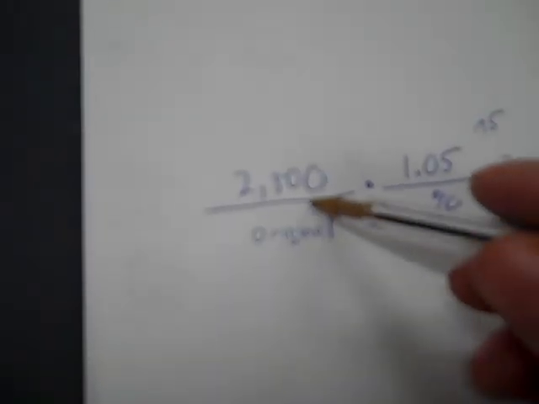Okay, so I just multiply. 2,500 times 1.05 to the power. Remember, the power key is the upside down V. The 5th power.